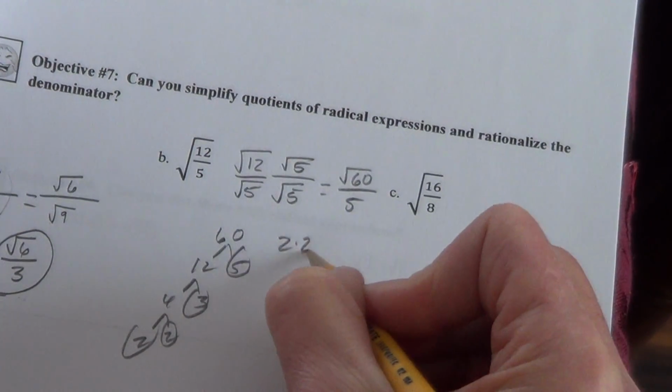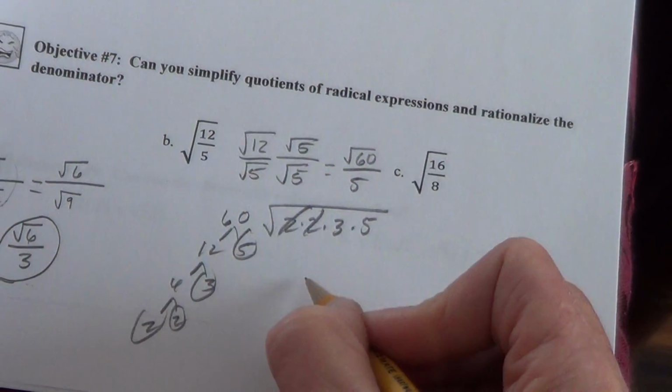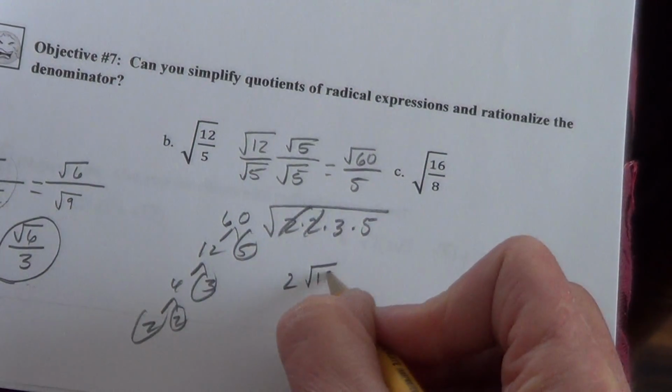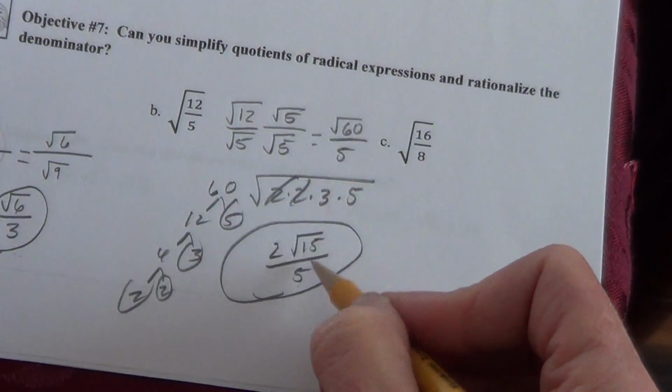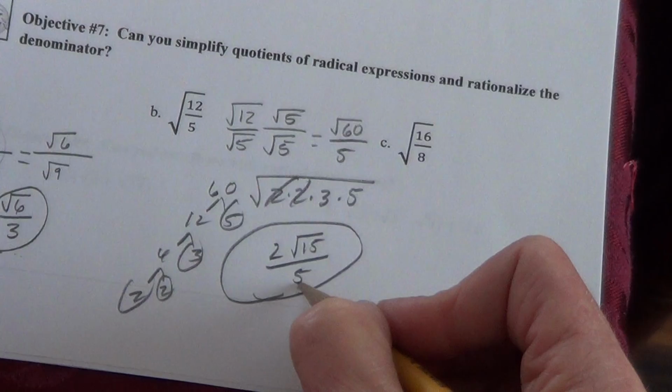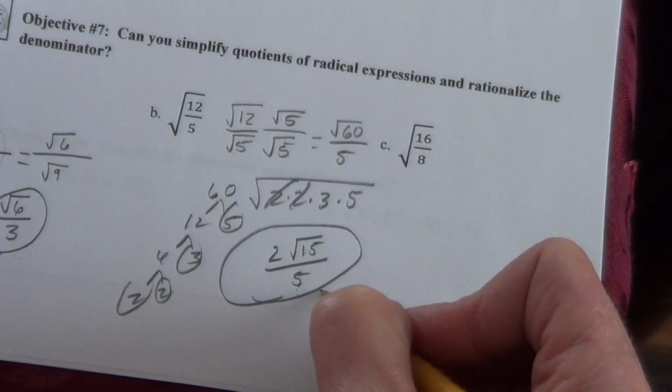So we have 2 times 2 times 3 times 5. The 2's can come out, so we'd have 2 radical 15 over 5. You cannot reduce inside and outside of those prison walls. So you have to leave it as the lowest form.